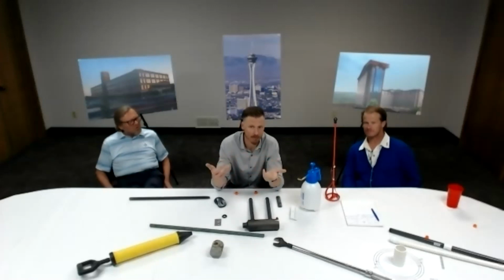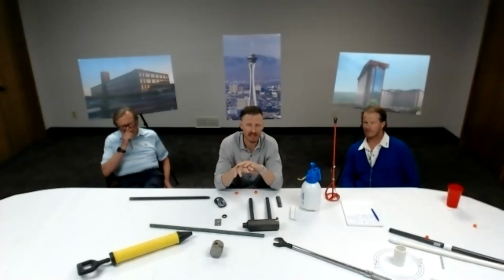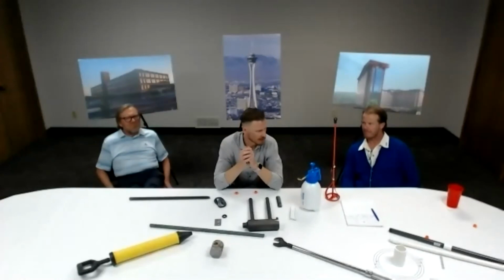Or we have to just put a couple more couplers in. Yes, and just add a few more pieces of rebar through there. So all solutions that we've used before, and we can definitely handle those.